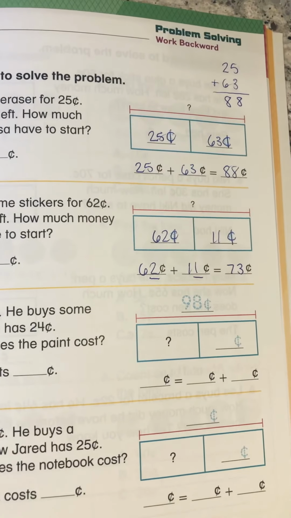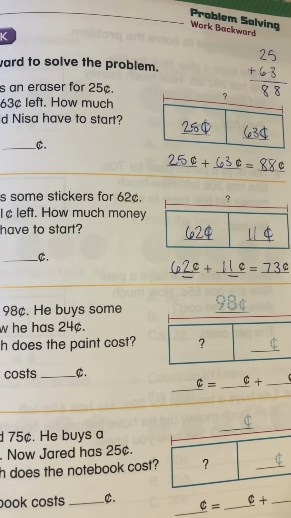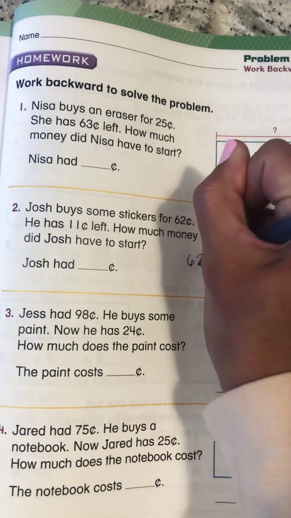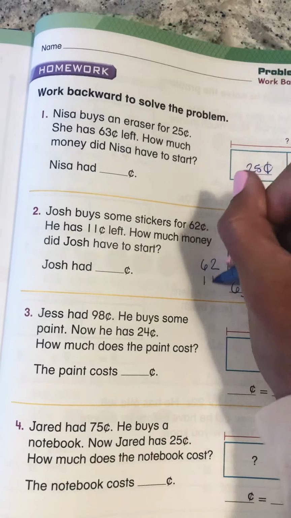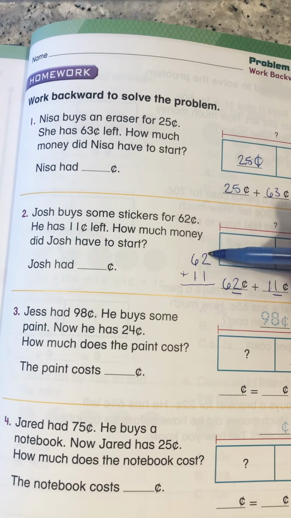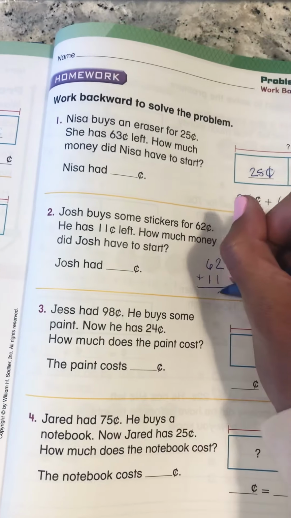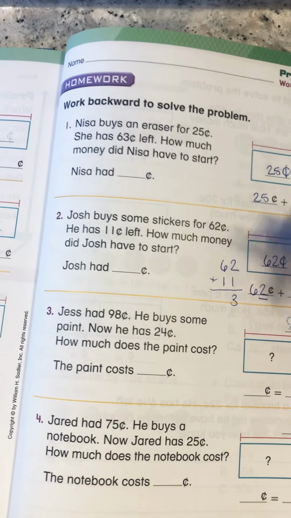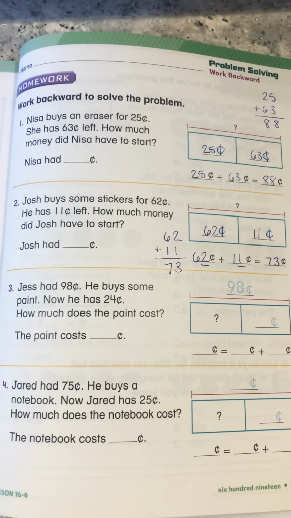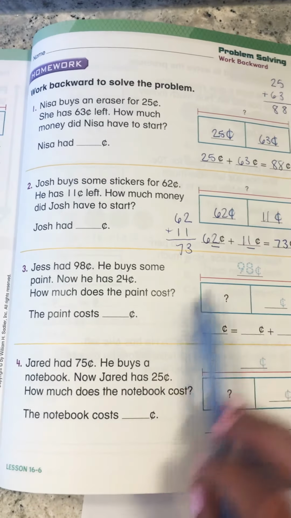Okay, but doing it that way can get a little tricky. So I'm going to do it vertically just to make sure. I'm going to write 62 and 11. Remember to line them up so that the ones are over each other and the tens are. And you're going to do 2 plus 1 is 3. 6 plus 1 is 7. So I was correct. All right. Let's do one more real quick because I want to do one where they give us the whole.